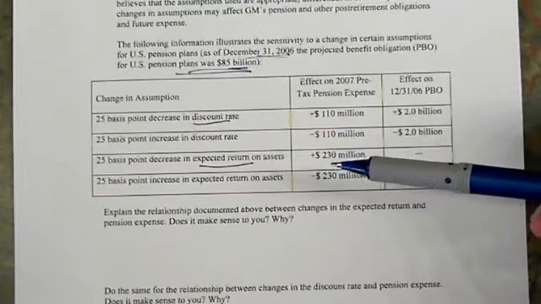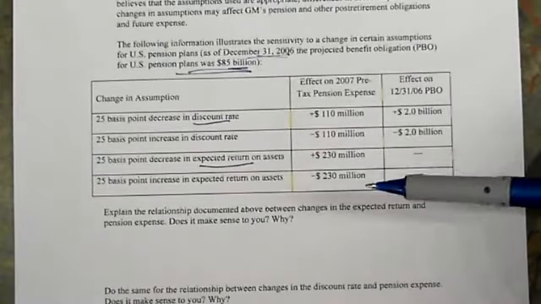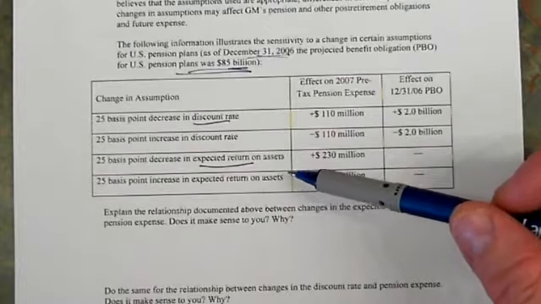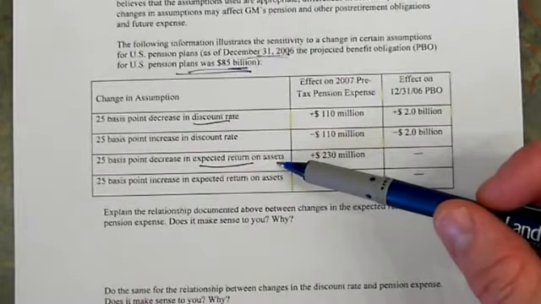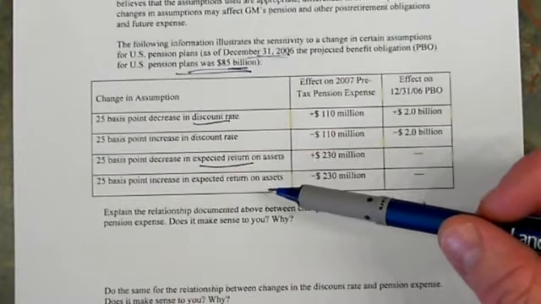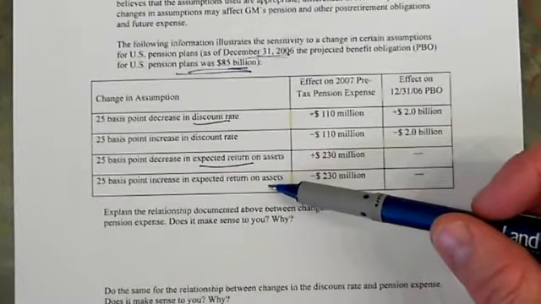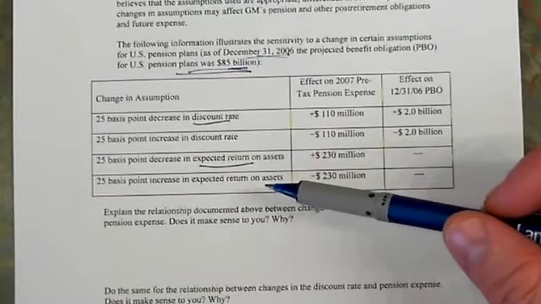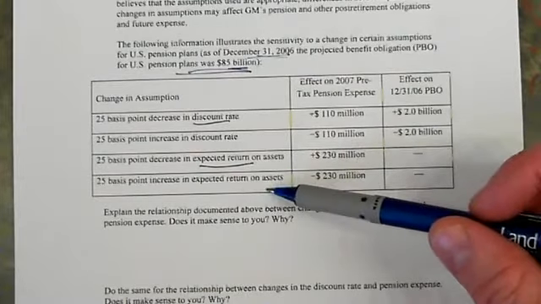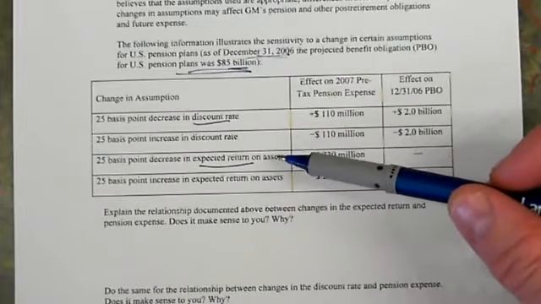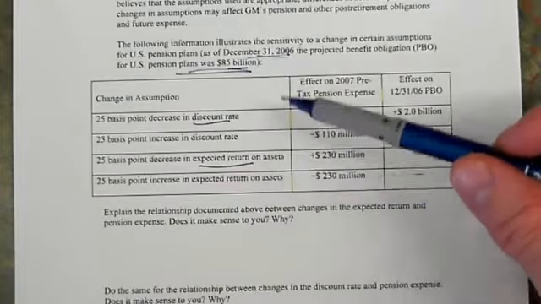If, for example, our 6% rate tends to be wrong, and it's actually 5.75, well, then what's that going to do to my pension expense? If the 6% expected rate was wrong, and I really should use a 6.25 rate, what effect would that have on pension expense? So what are the effects of guessing wrong is what this table lays out.